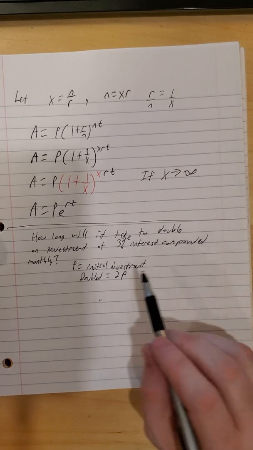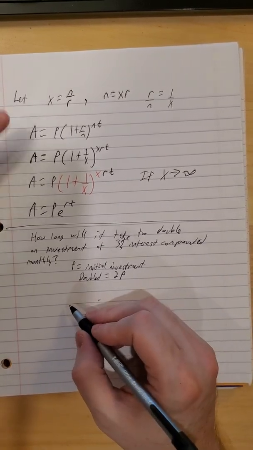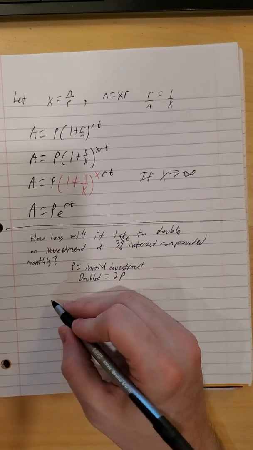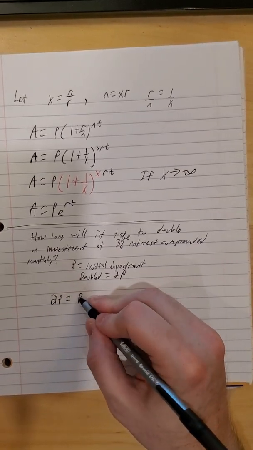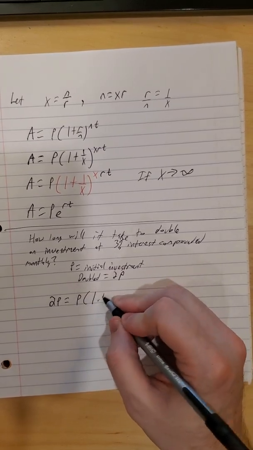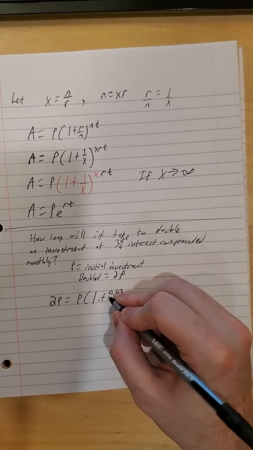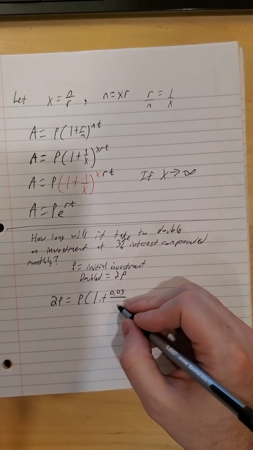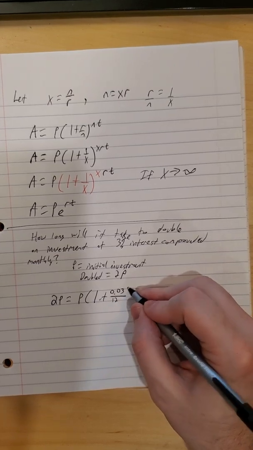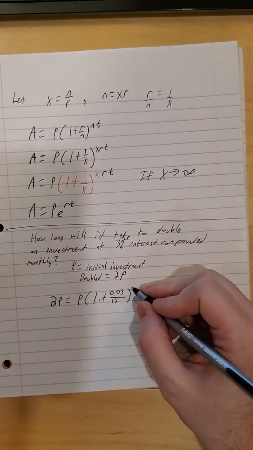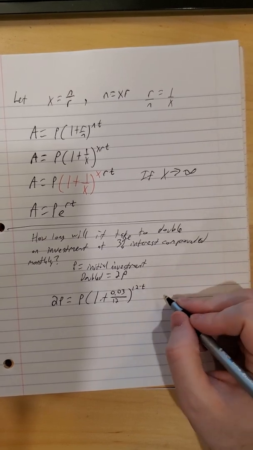Now, they didn't say we're compounding continuously, but they said monthly. So we're using the first formula. So our new amount is going to be twice our original. So P times 1 plus our rate, 3%, and we go to decimal form, over n. Monthly would be 12 compoundings a year, to the 12 compoundings a year for t years.